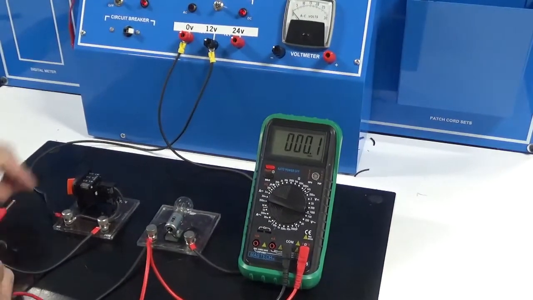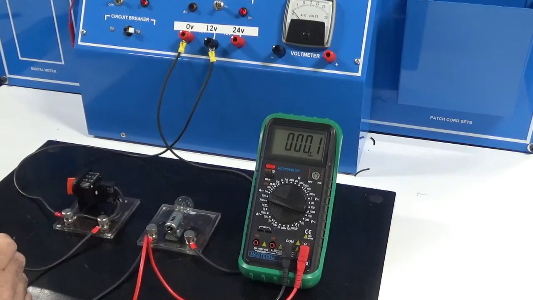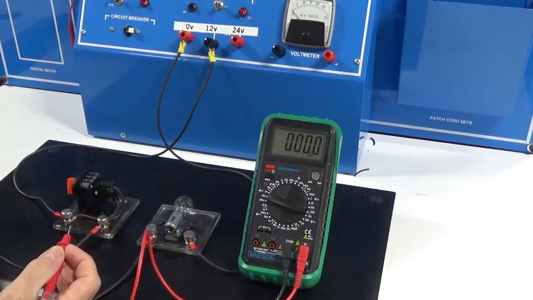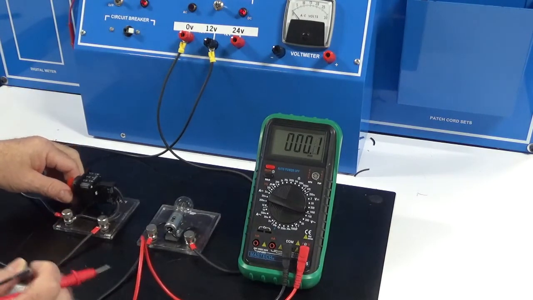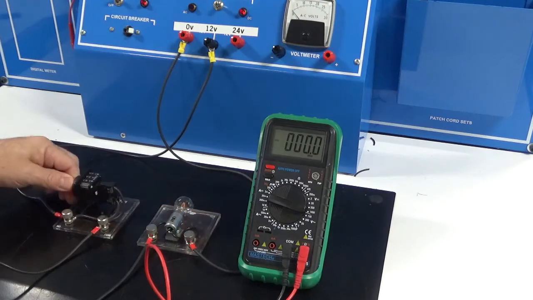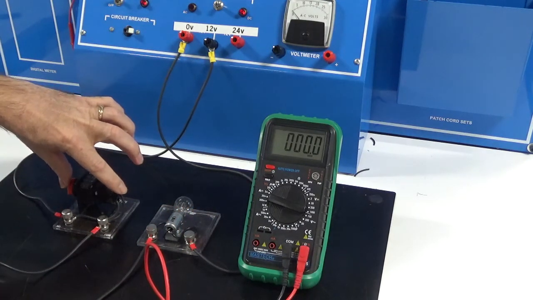So the next component in my circuit is the selector switch. This switch turns the circuit off and on, which will illuminate my lamp. With the switch off, that means this circuit is open at this point.